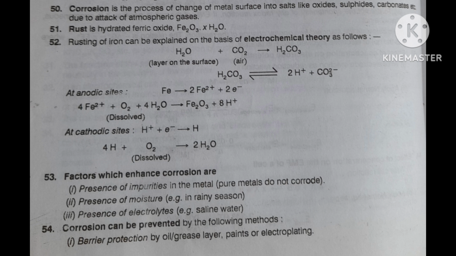Then corrosion will take place on magnesium, not on the ferrous. That is called electrical protection: connecting the iron pipe to a more electropositive metal with a wire.